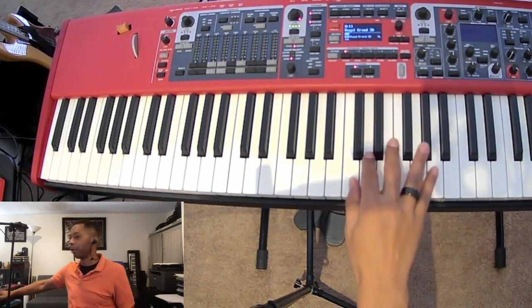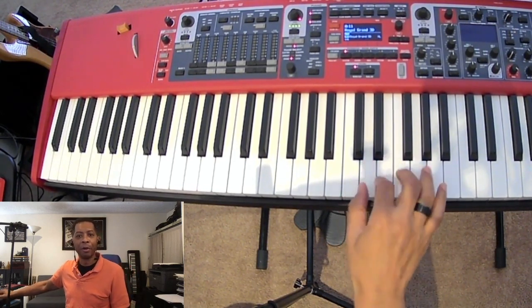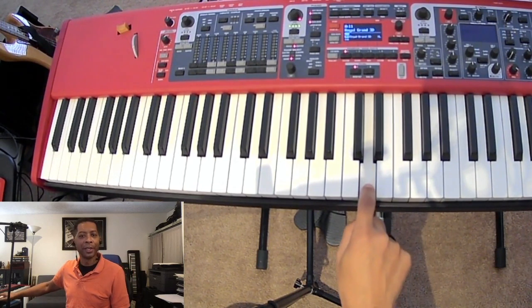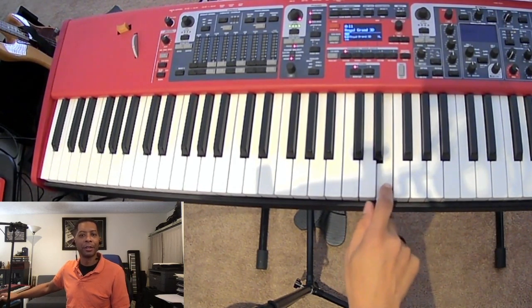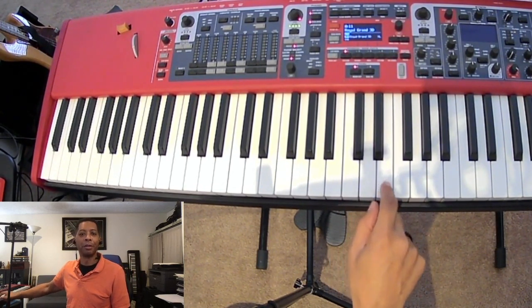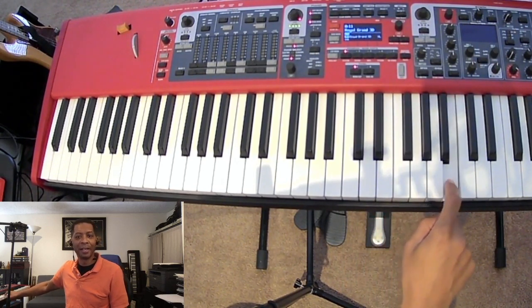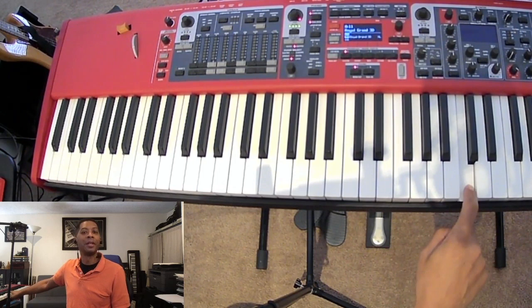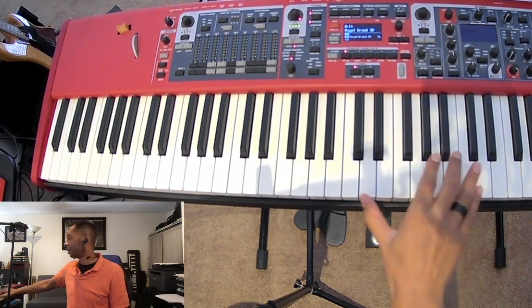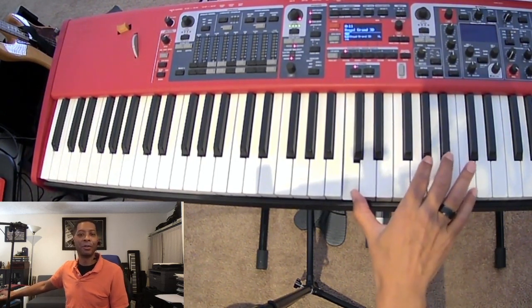So if I come over here to C and I count up, 1, 2, that's a second, 3, that's a third, 4, 5, 6, 7, and then repeat. So C, back to C, and that is considered the octave.